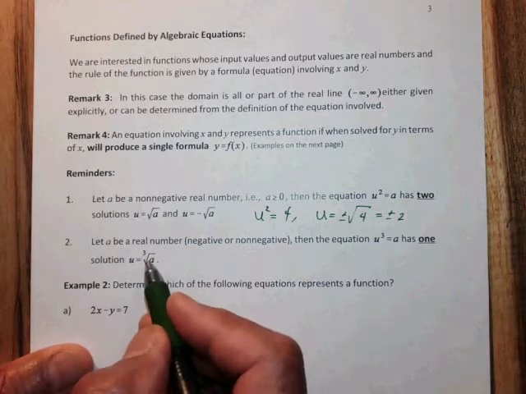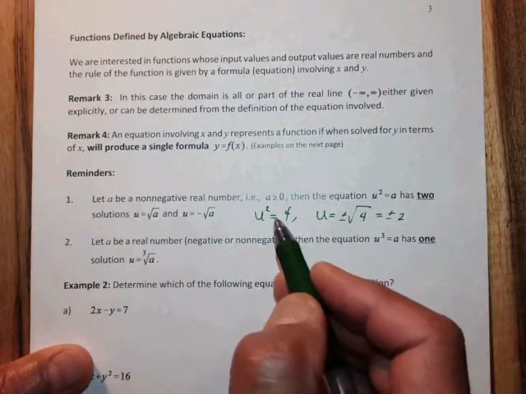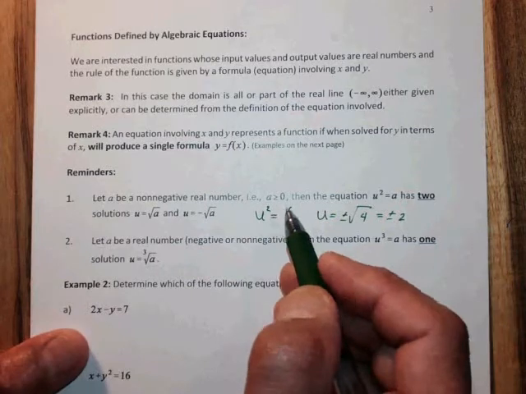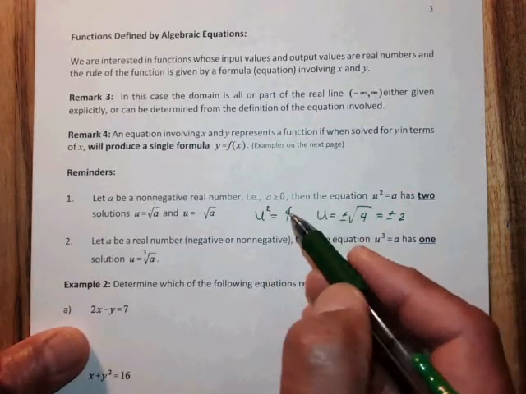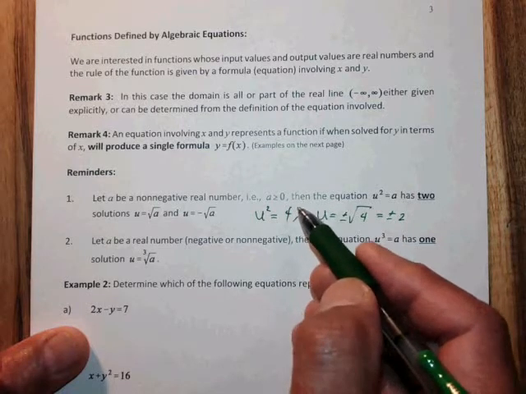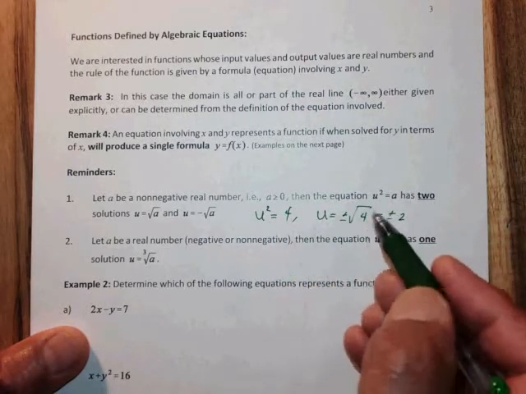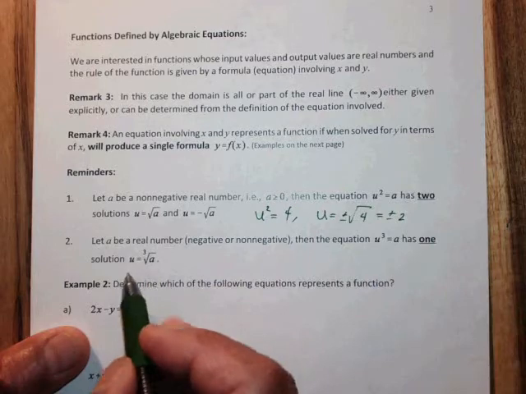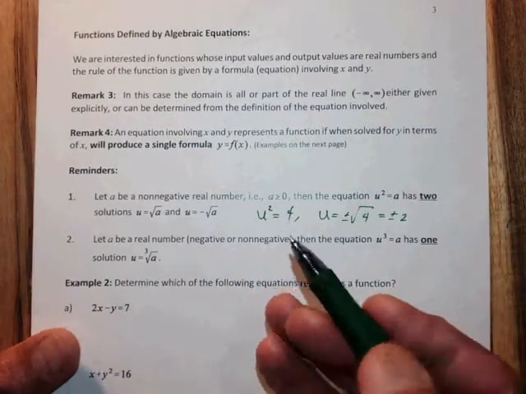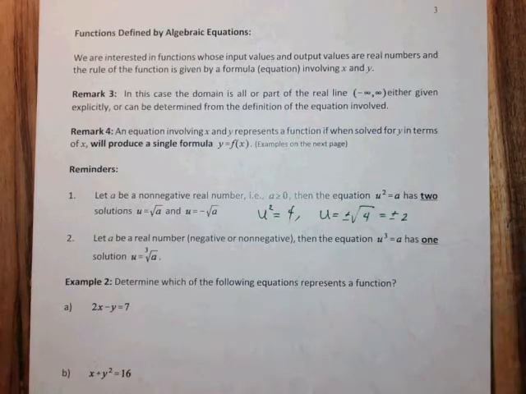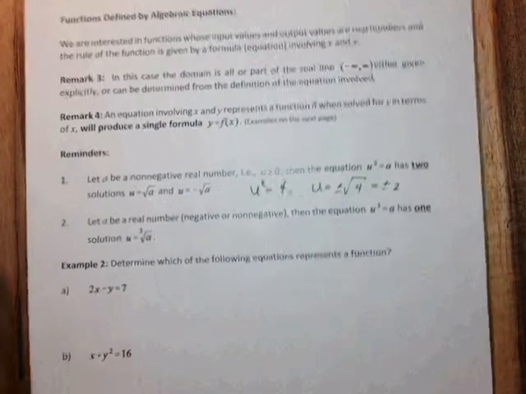You don't get plus or minus. In fact, every time you take even roots, like the square root, which is the second root, or fourth root, or sixth, or eighth root, and so forth, you always get plus and minus. But if you take a cube root, you get only one answer.